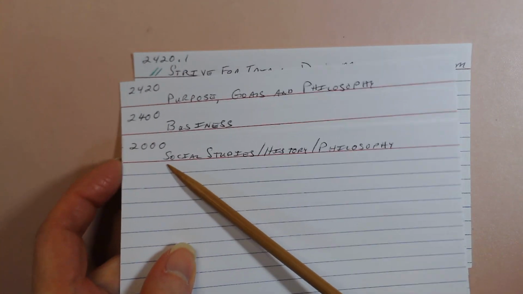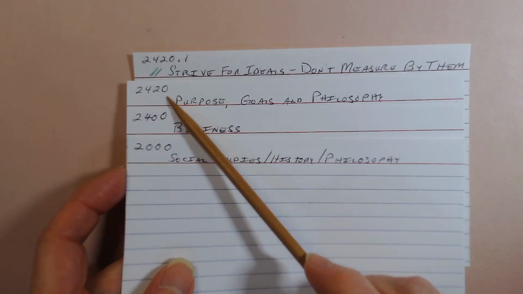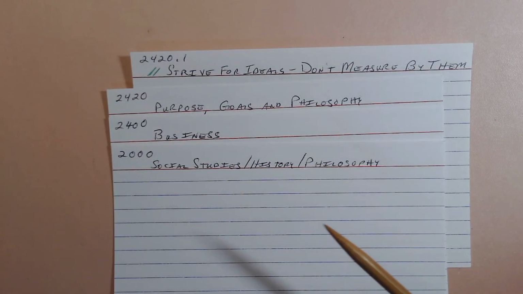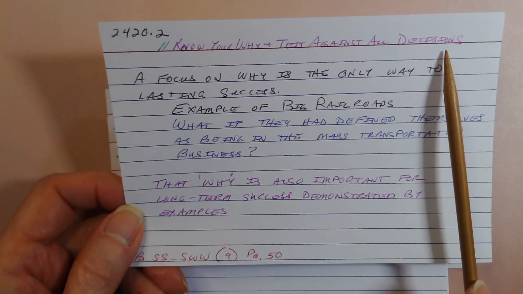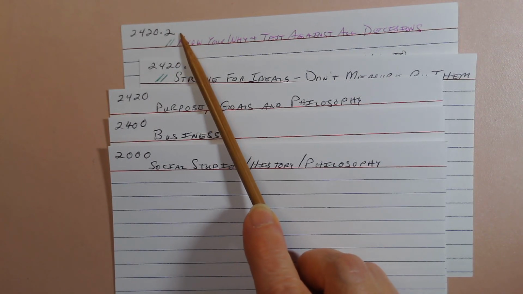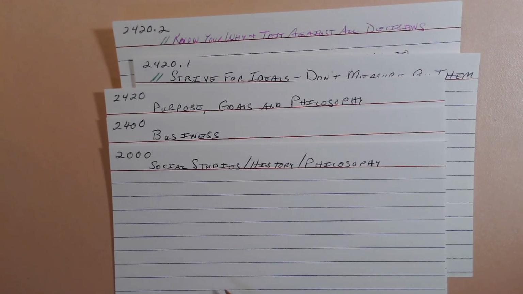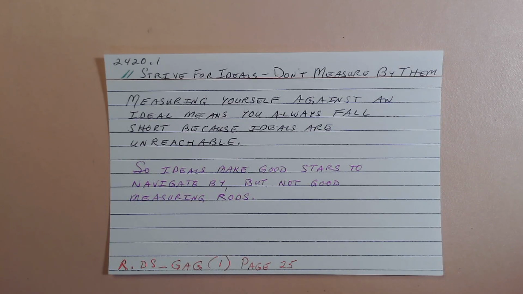And so we had these categories, and this was the first card in the category. Later on, we came up with another card that also fit that category. Know your why and test against all decisions. Because card 1 was already taken, it got card 2 in that category. Now let's see how it differs if we're using foundation cards. I'll get rid of the category number so we won't be confused by it.